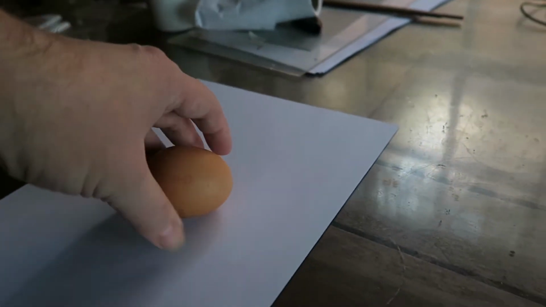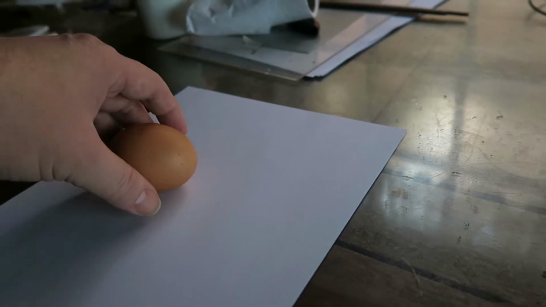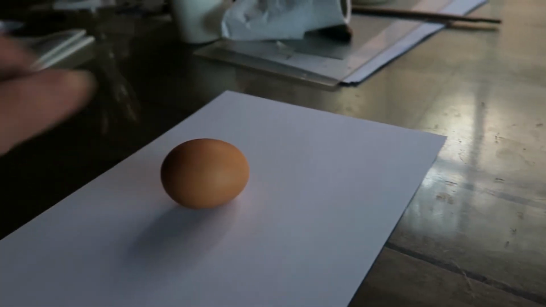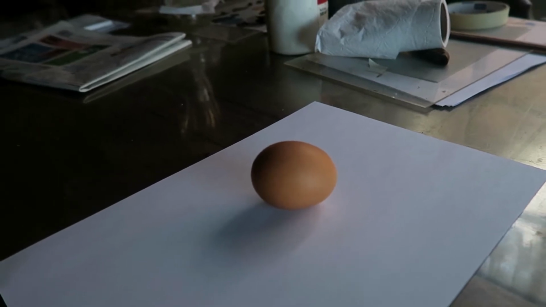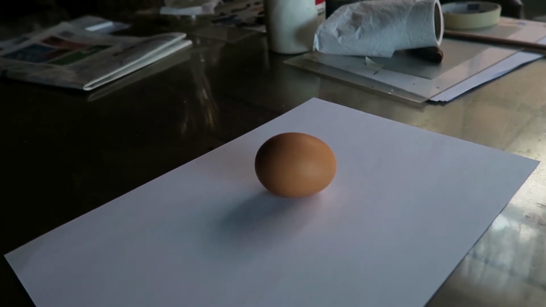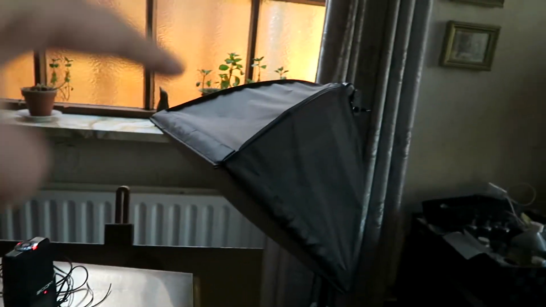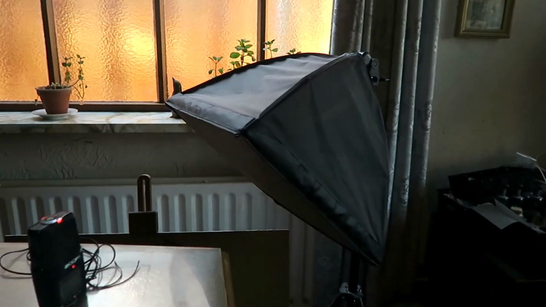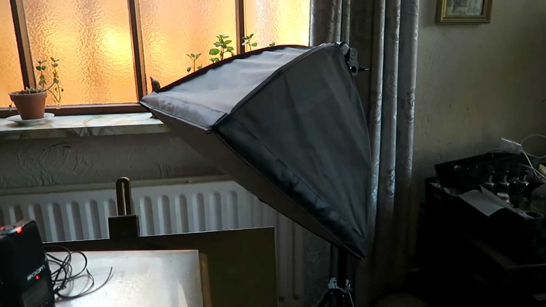And when I make a portrait, source photograph for a portrait, I don't find this very convenient. So I'm going to make everything dark, and I'm going to use this softbox light, which is a sort of imitation of a window light.